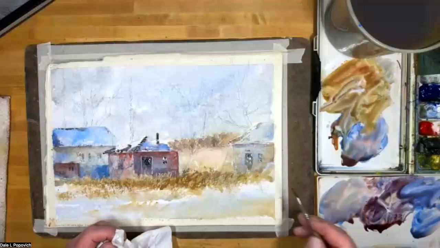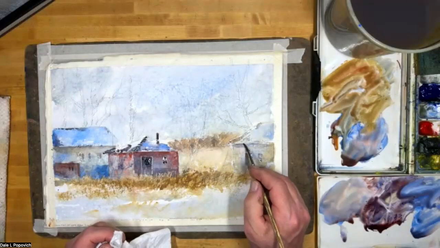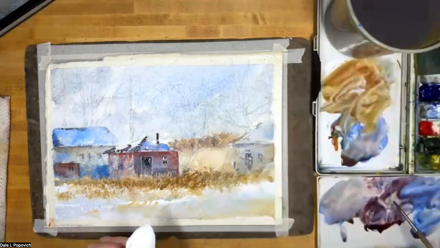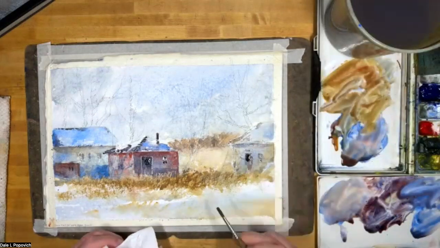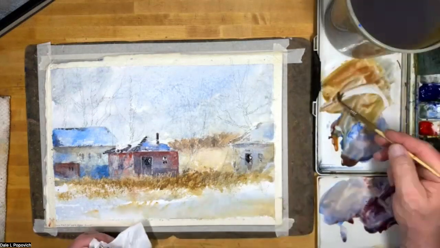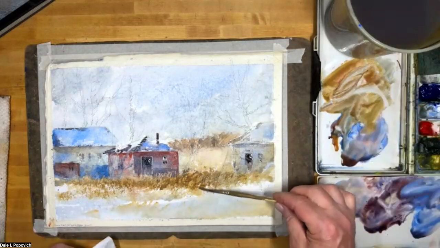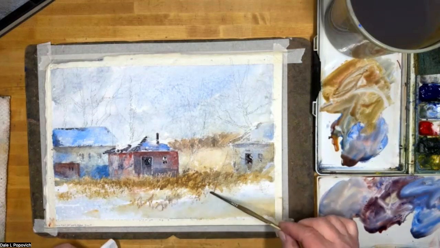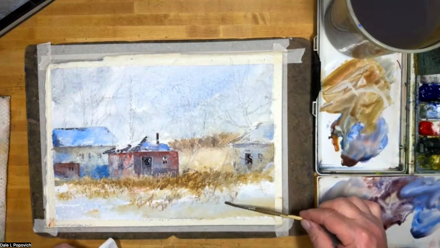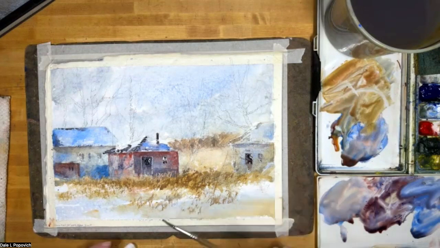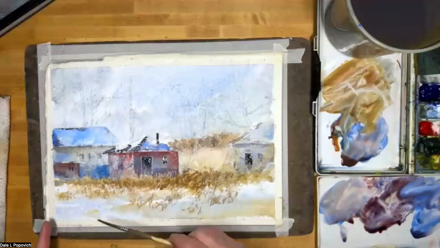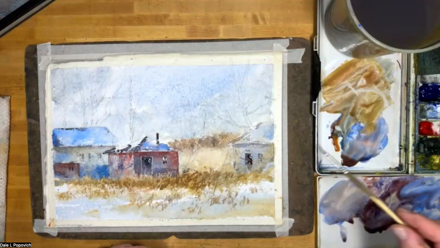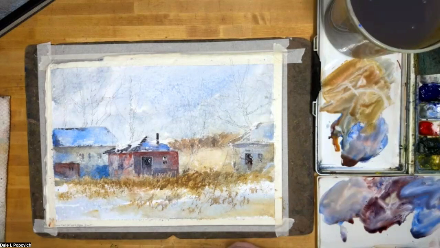A little bit more darkness underneath the eave there for the cast shadow. And some more grasses out in front here, just very simply dragging the brush up and down in a broken pattern. Do not try to connect all of this. And that's where I'm going to stop at this point.